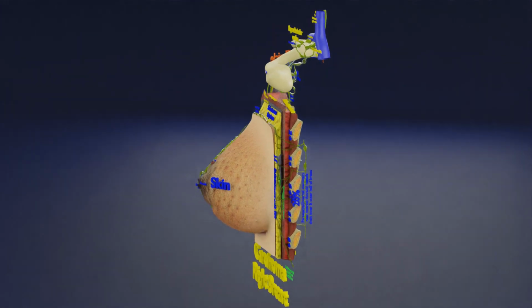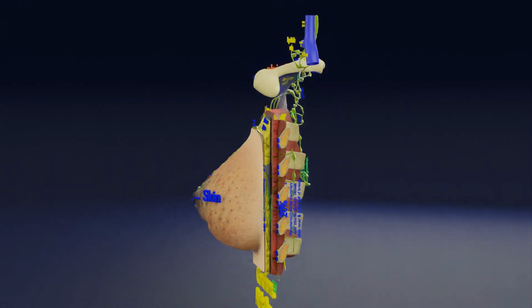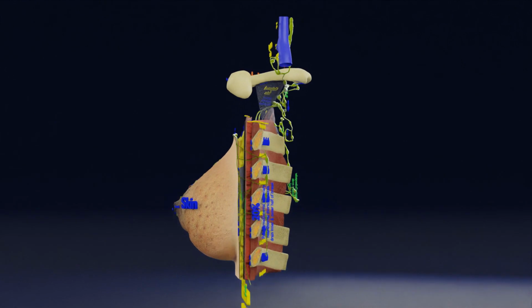Keep in mind that these symptoms can happen with other conditions that are not cancer.